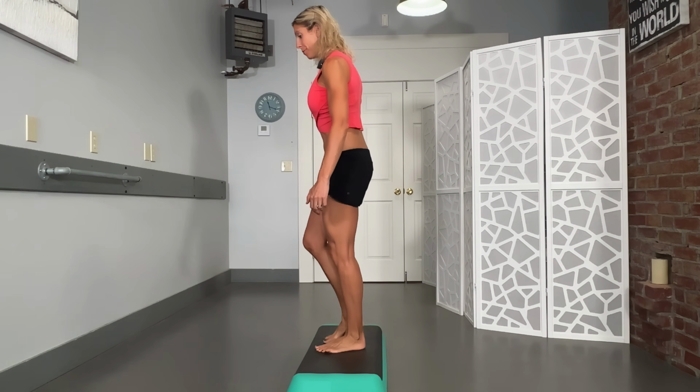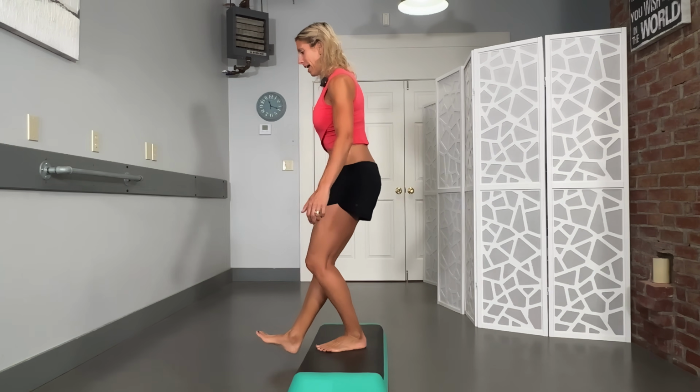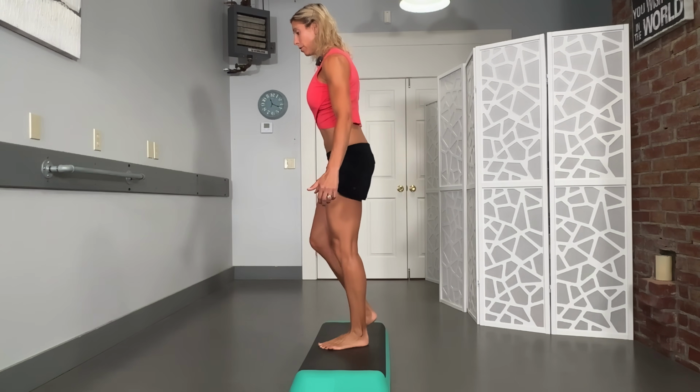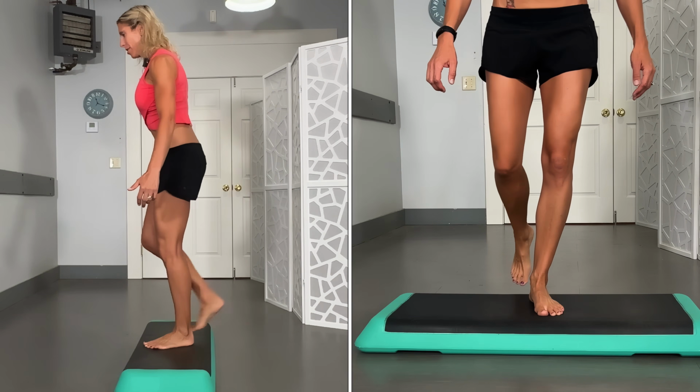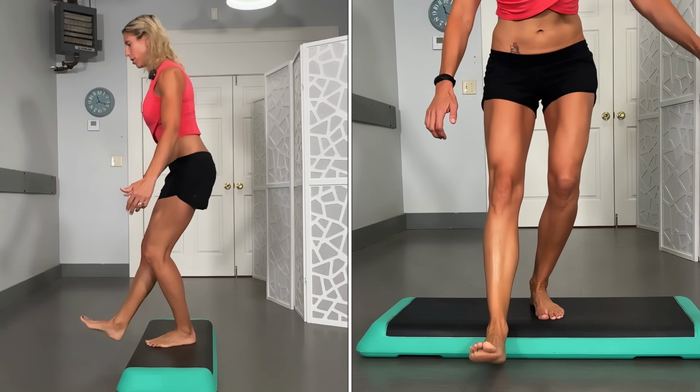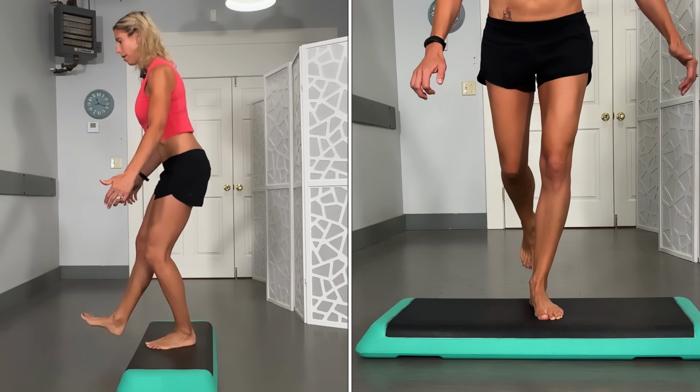Gonna come up, woohoo, that was a little wobbly, and then I'm gonna tap down. Again, trying not to let that knee wobble in at all. You can pause in the middle if you need to, but you're going to keep repeating like that. The easier this gets, then you can go a little bit higher up on that step.